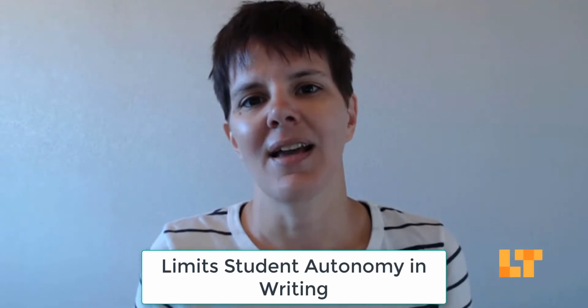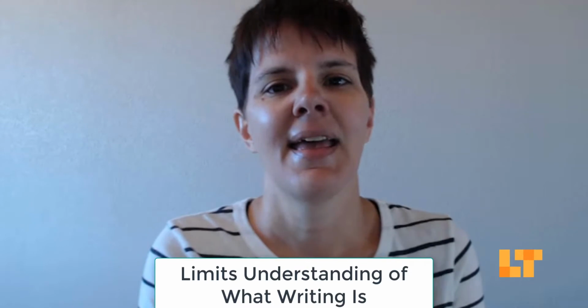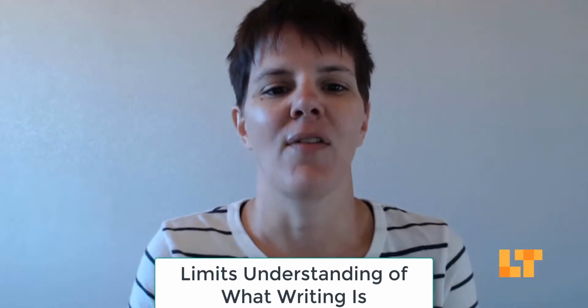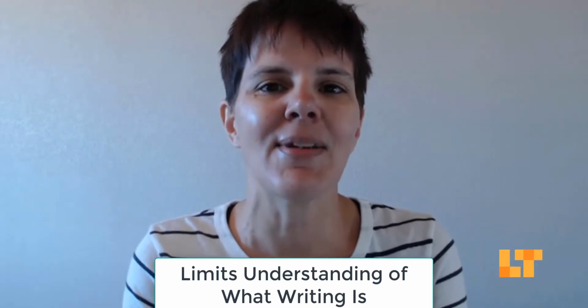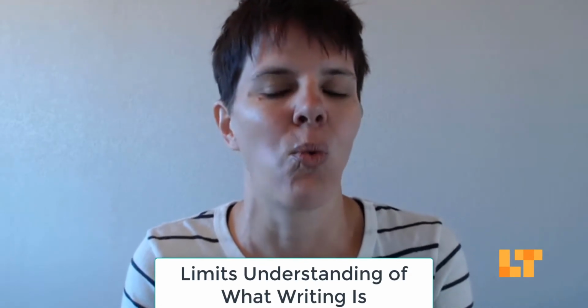They also run the risk of having students think that writing has to look a certain way, that it has to follow a certain process, that the process looks the same for everybody, that the final product looks the same for everybody. And in doing so, it limits creativity and it limits students' abilities to understand what writing looks like, okay?